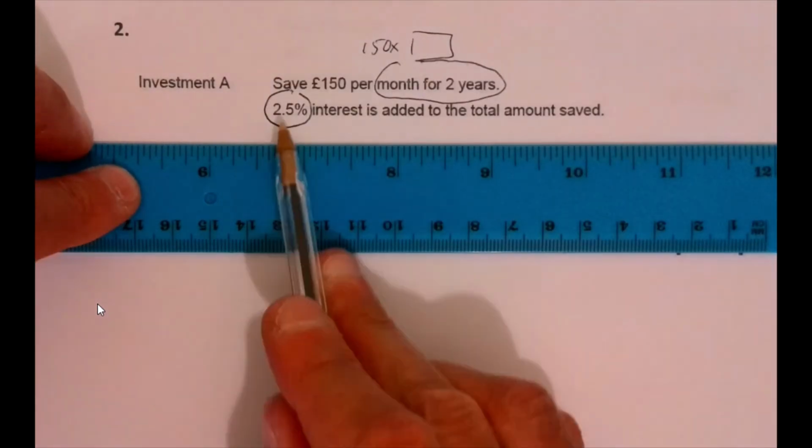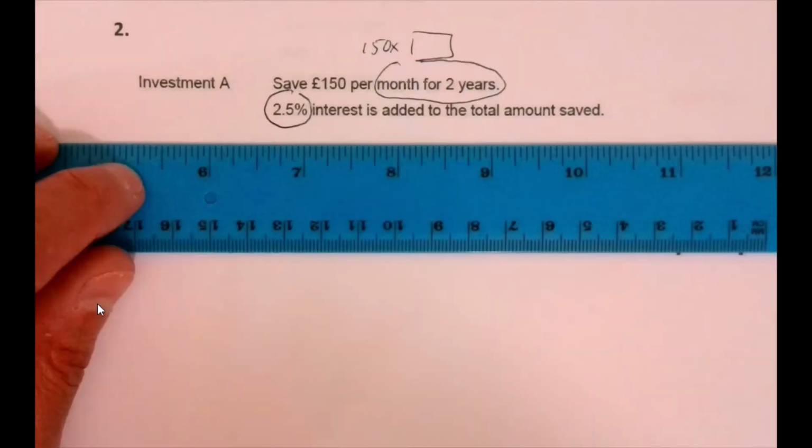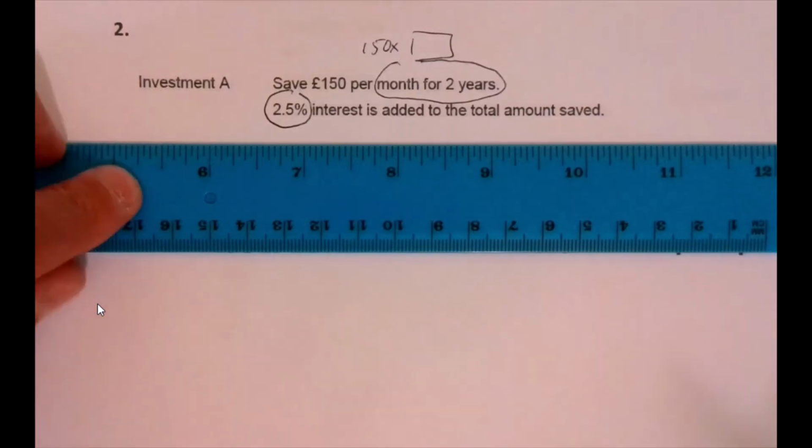So you've got to think about how you do that. Now you can work out 2.5% and then just add it on, or there is a quicker way to do it if you use the multiplier.